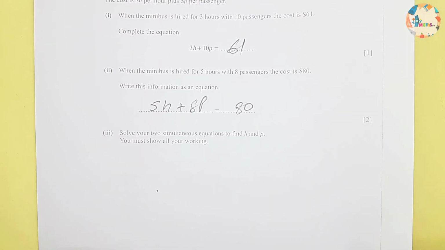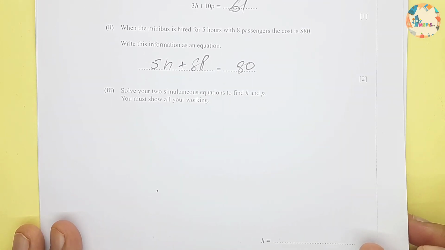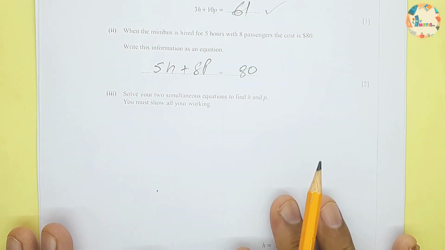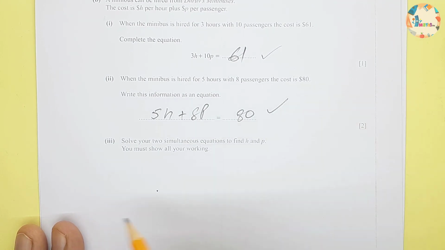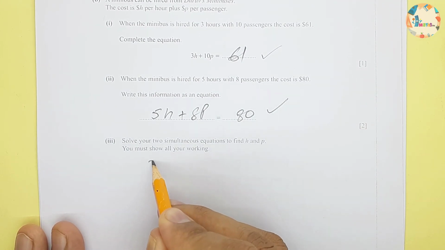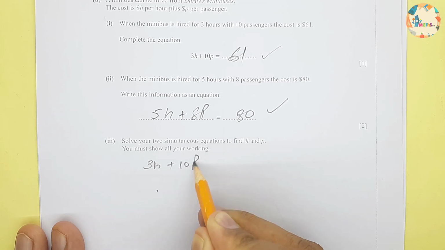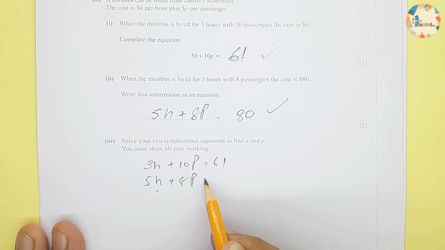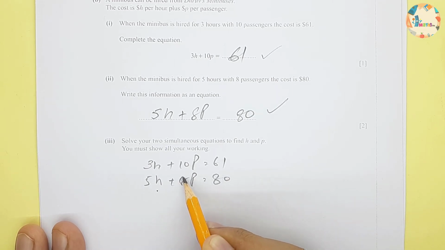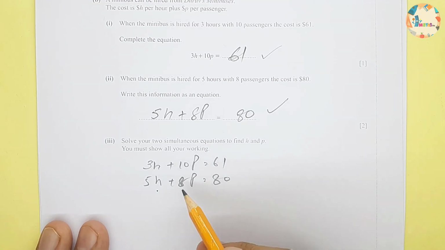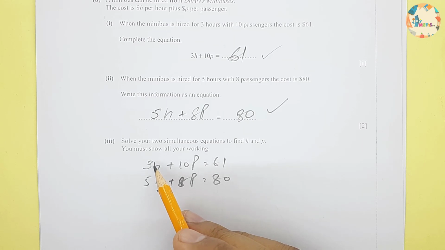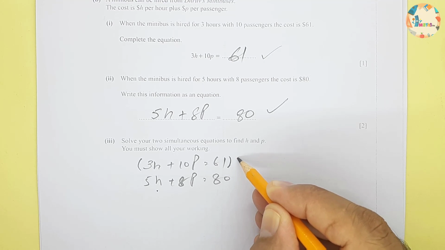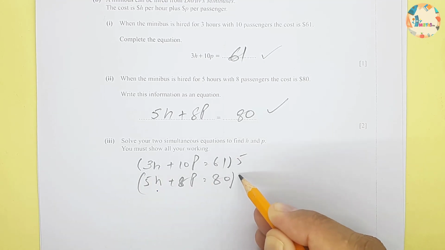And solve your two simultaneous equations to find h and p. So one equation is 3h plus 10p is equal to 61, and the second equation is 5h plus 8p is equal to 80. These will be our equations. Now we can equalize the coefficient of h, and we will multiply the first equation by 5 and the second equation by 3.